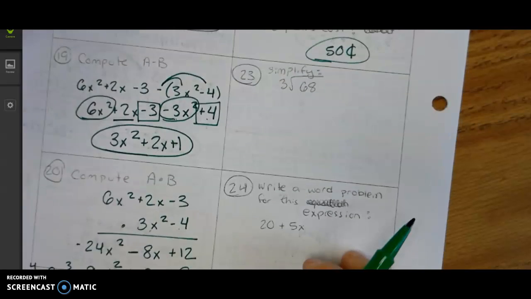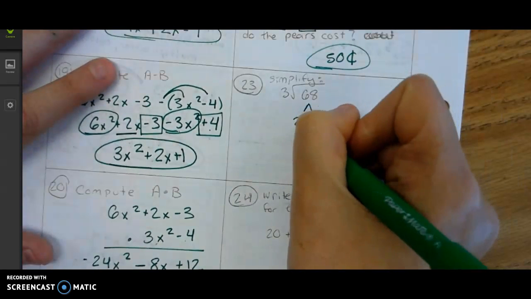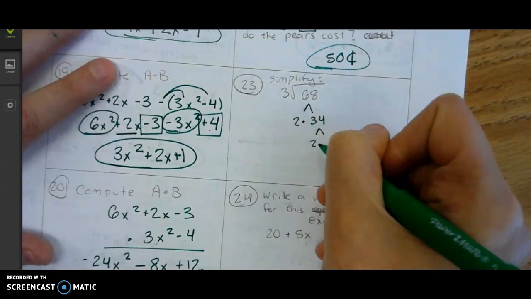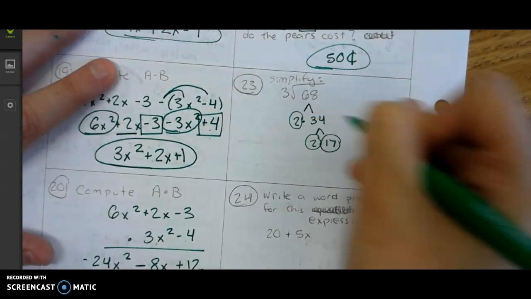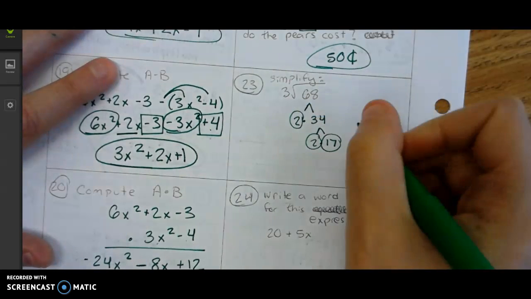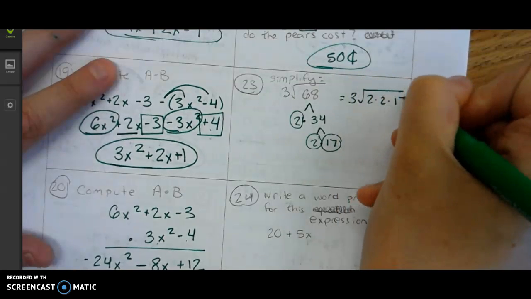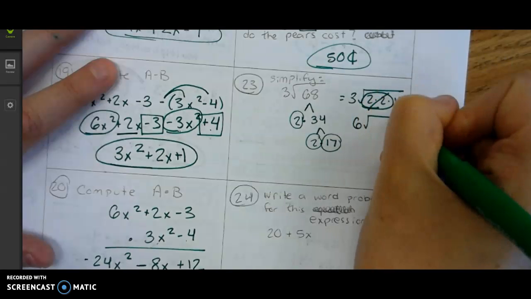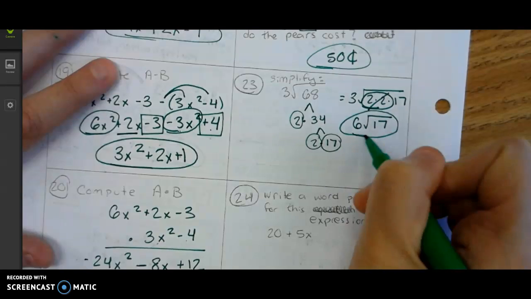23 is like the beginning. We got to simplify this, so I'm going to see what goes into 68. That's going to be 2 times 34. That's 2 times 17. 17 is prime. So I get 3 times 2 times 2 times 17. 2 2s. 2 times 3 is 6. And that's my answer there.